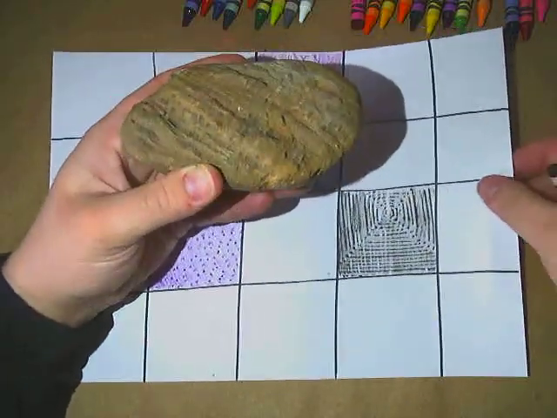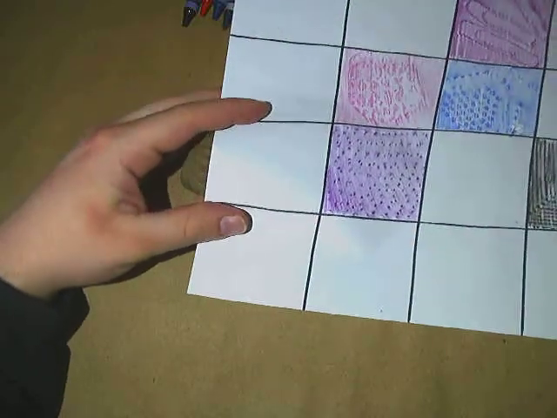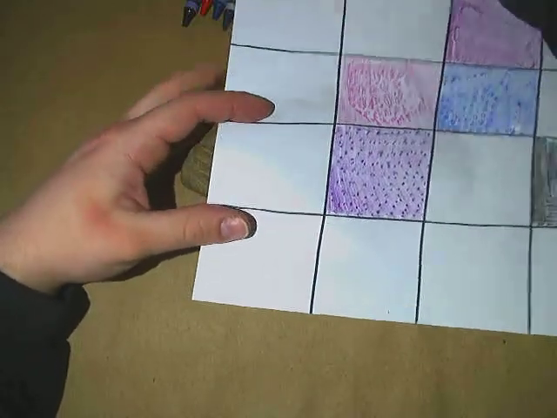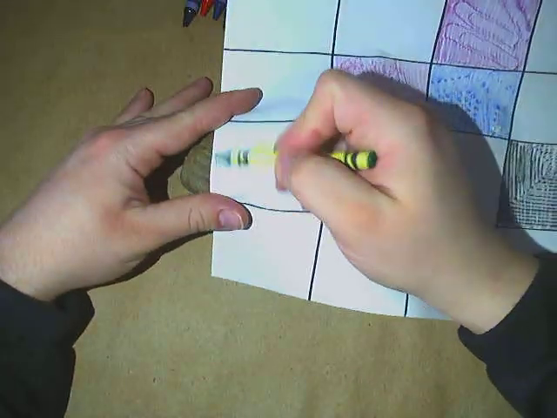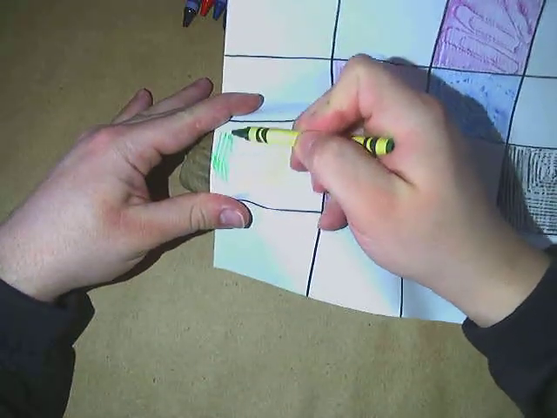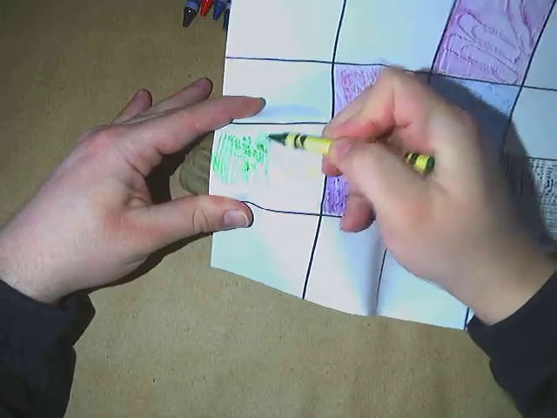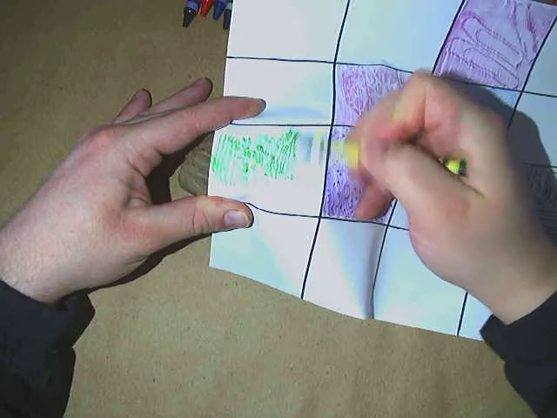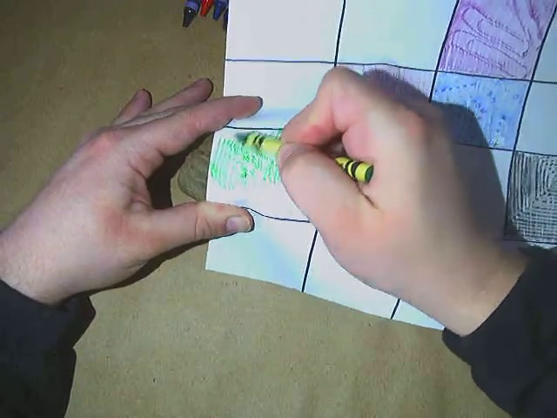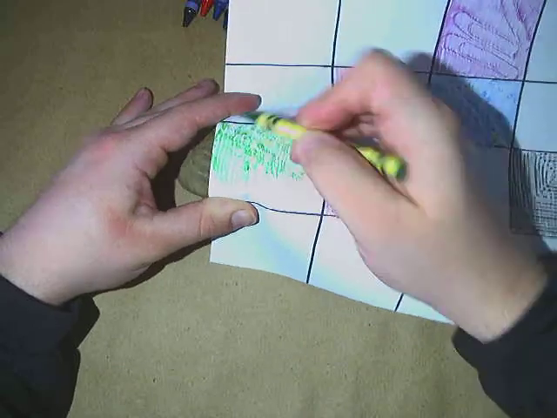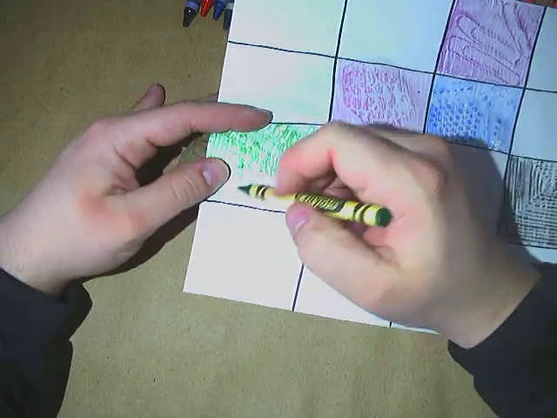I've collected a bumpy rock from outside. Let's see if this one works. Do you notice that I'm switching colors every time I choose a new texture? Now this one might be tougher. The rock wants to move around, so I'm kind of holding it still with my fingers as I color. You will find that some of these textures are way more difficult to color on than others.